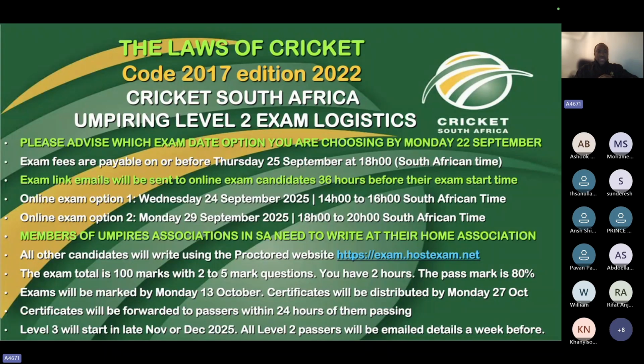The members of Western Province Cricket Umpires Association will be notified of the exam venue on Tuesday, the 23rd of September. We will get the desired venue after we know how many people are writing on Wednesday and how many people are writing on Monday.